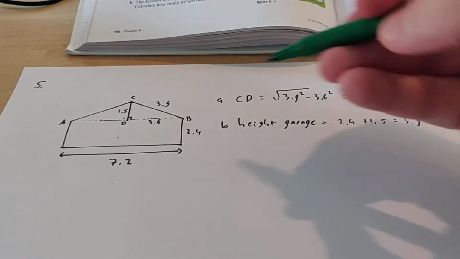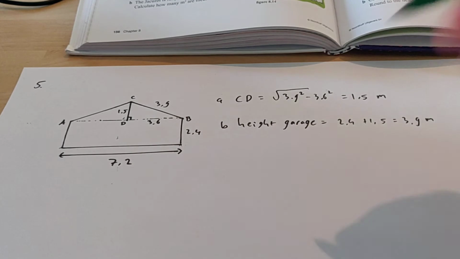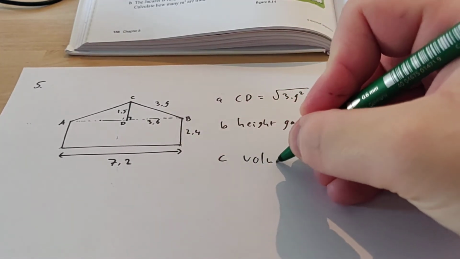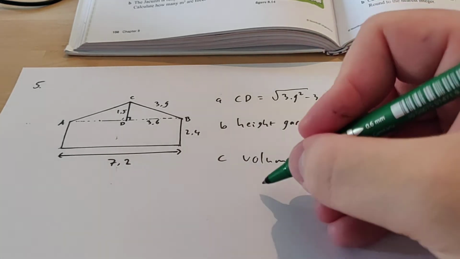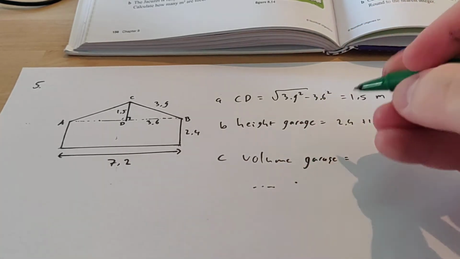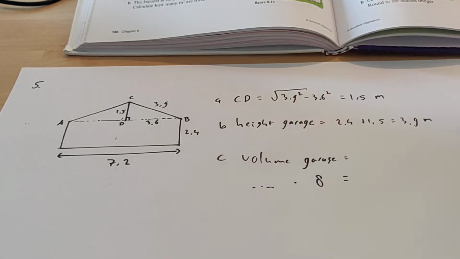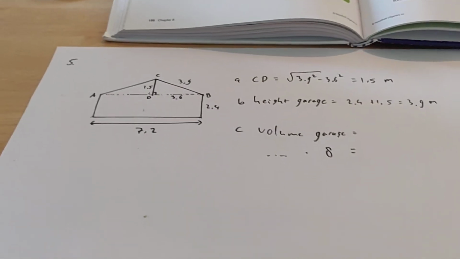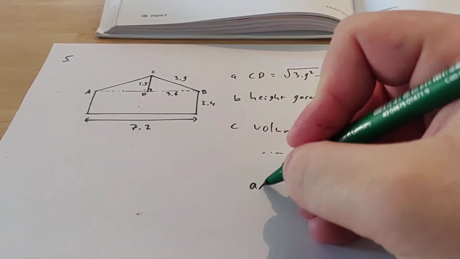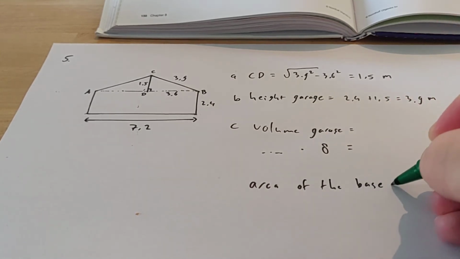Okay, so we want to calculate the area of the front here because that's the base of this prism. And then if you want to calculate the volume of the garage, we do the area of the base times how long the garage is, which is 8. So first we need to calculate the area of the front, so this shape over here. So let's do that. The area of the base.